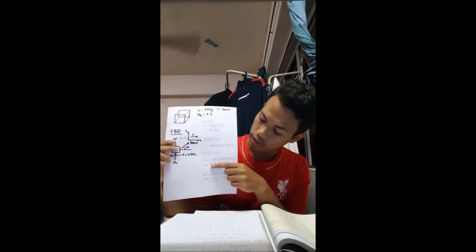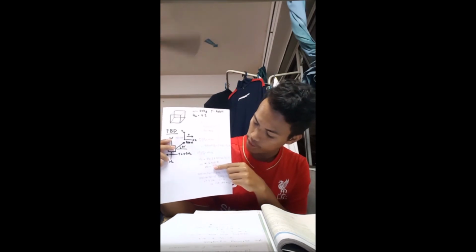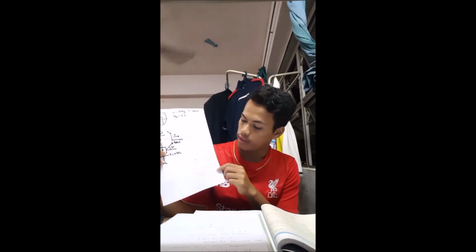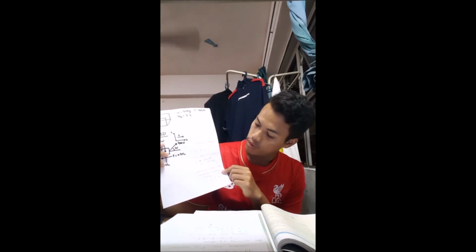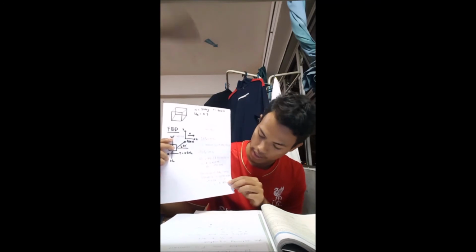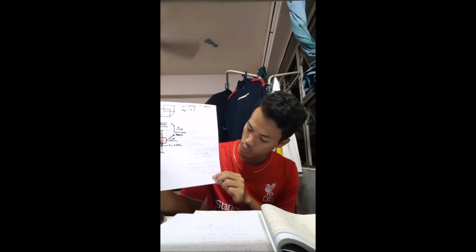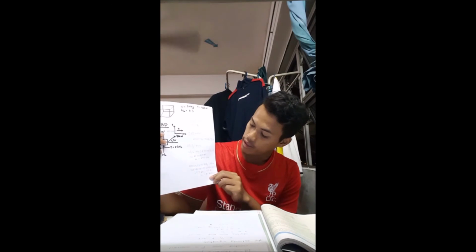Okay, then we just solve it and we get NC. NC we got 290.5 Newton. That's the second equation. Okay. Then we just include the second equation into the first equation to find a. Then we got the acceleration, which is 5.185 meters per second squared. That's the acceleration, and NC also we managed to get.